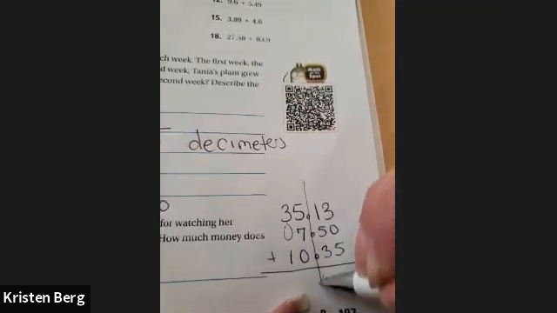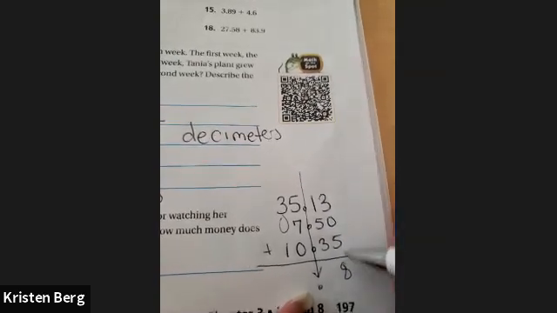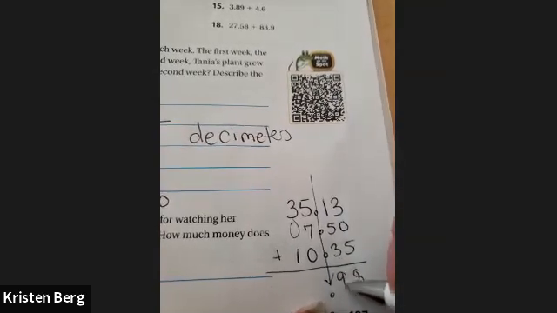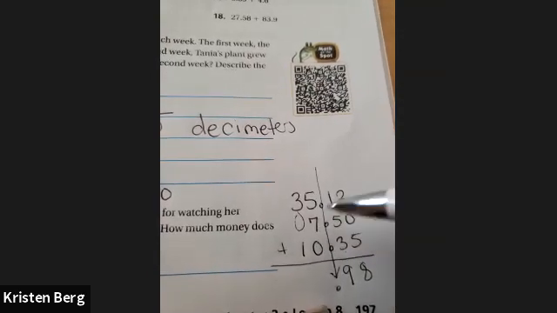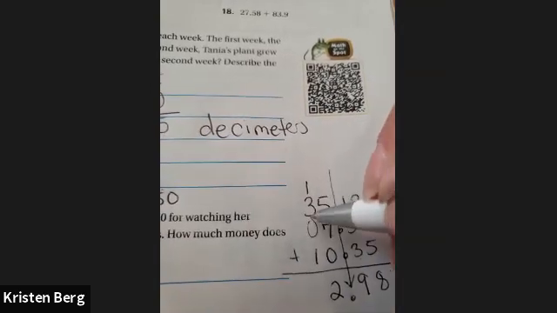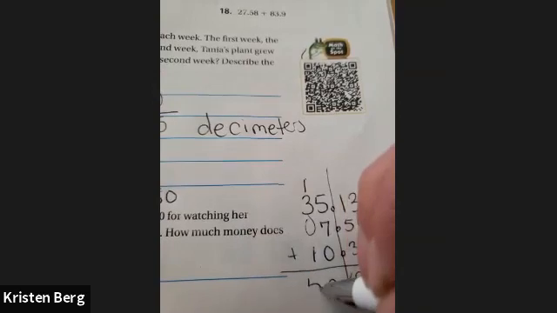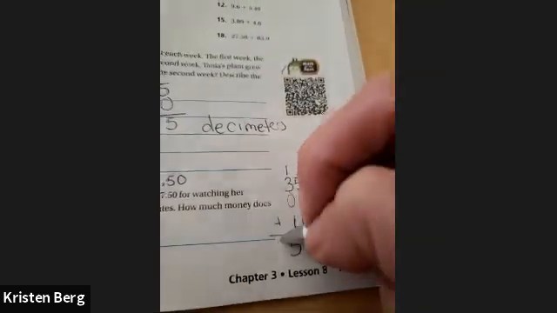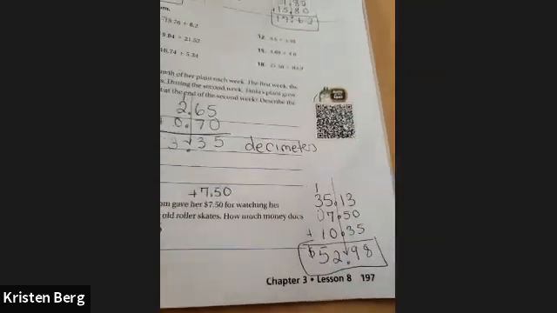Make sure you bring down the decimal first, and then 3 plus 5 is 8. 5 plus 3 again is 8, plus 1 more is 9. And then 5 plus 7 is 12. Then we carry our 1. 3 plus 1 plus 1 is 5. So therefore, how much money does she have now? She has $52.98.